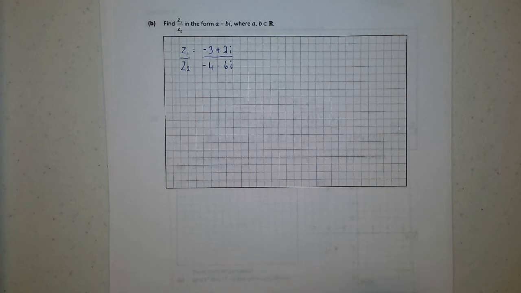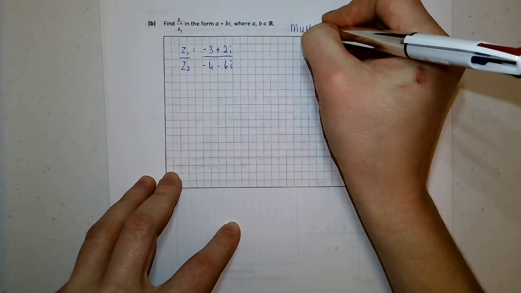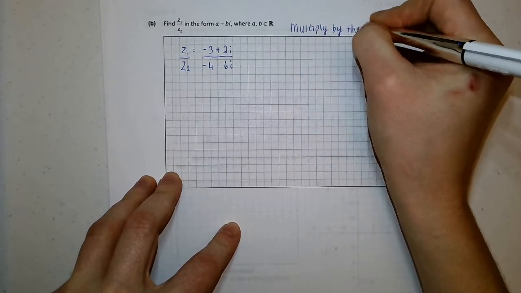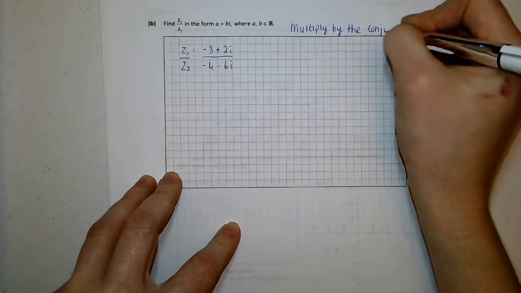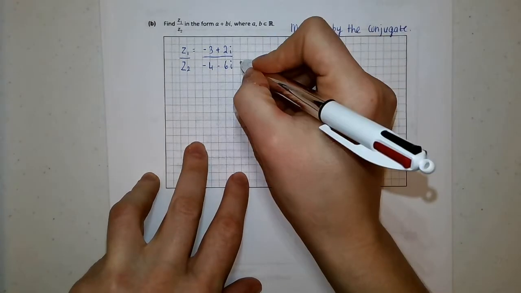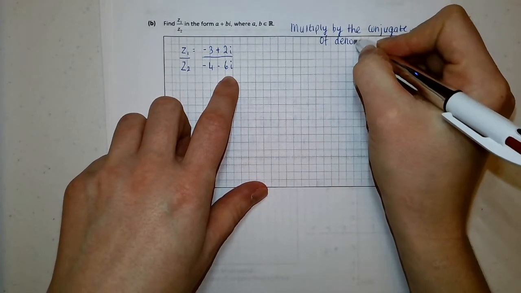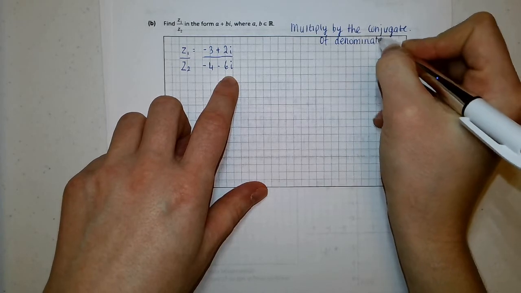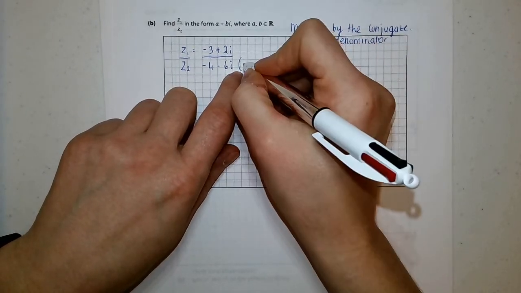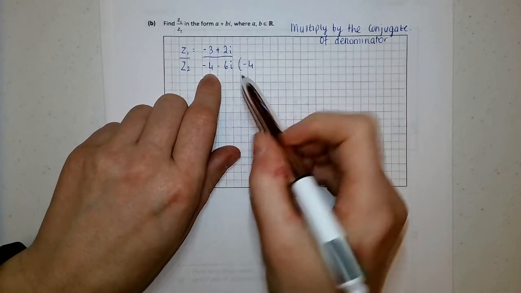And the way that we do that is we multiply by something called the complex conjugate. It's a very confusing word, but all it means is that we're going to multiply top and bottom by the complex conjugate of the denominator, the bit at the bottom.